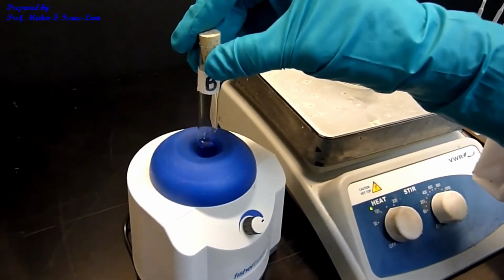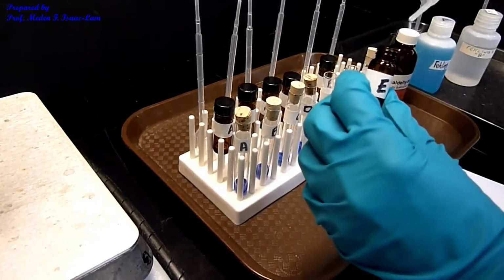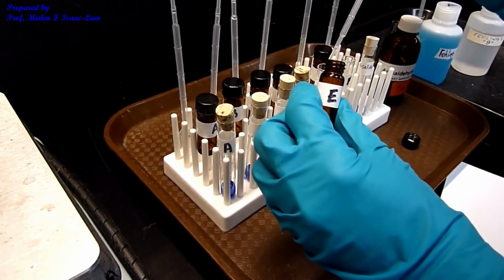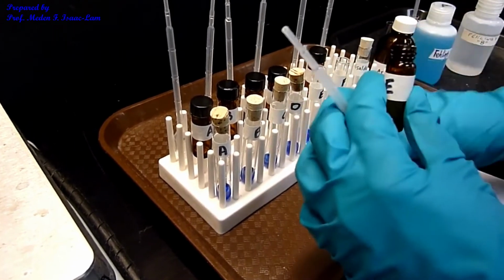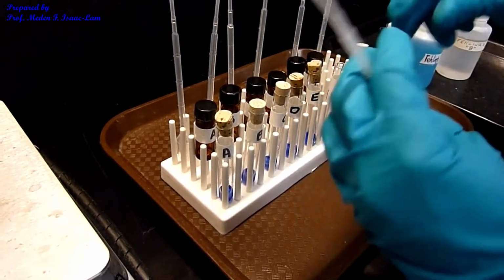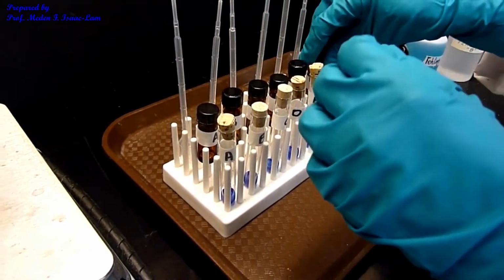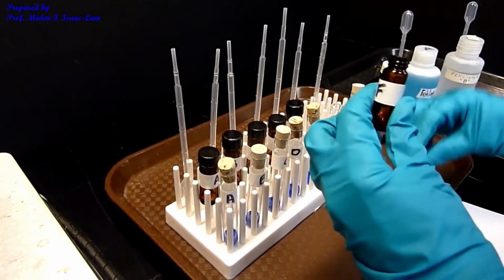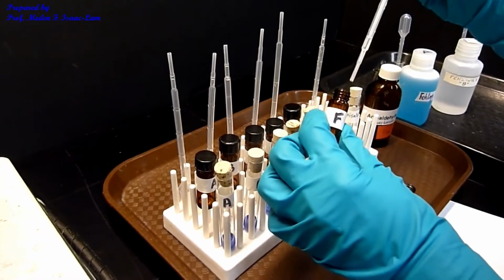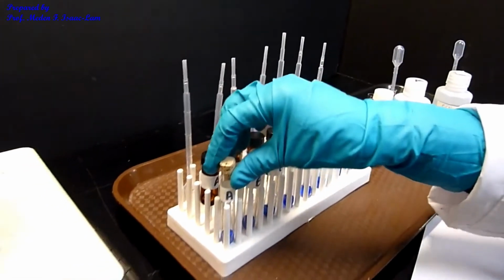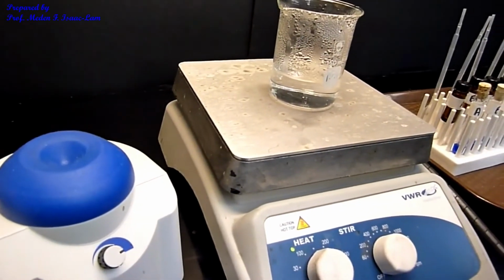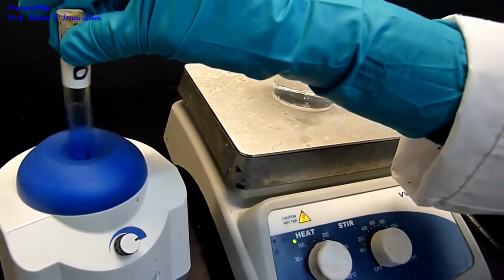So that's unknown B. So that's unknown E. And finally unknown F. So this is now unknown F. So let's mix it up, and then we're going to boil it for about 10-15 minutes.